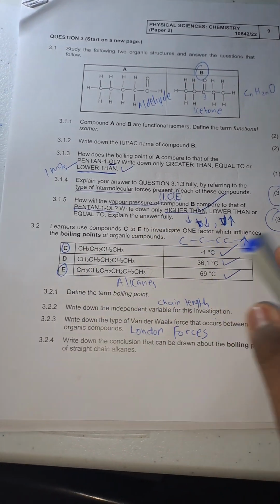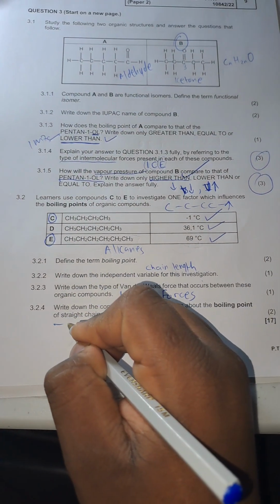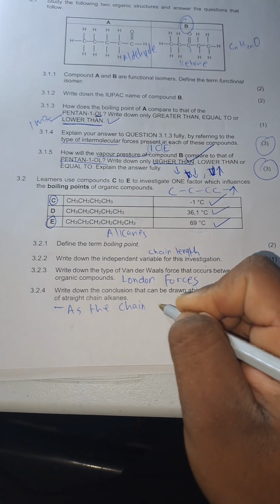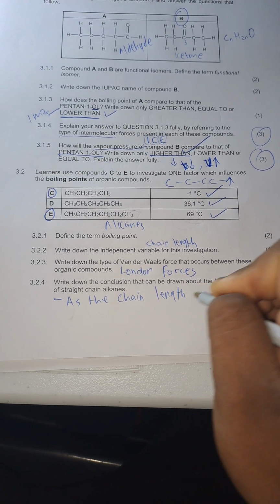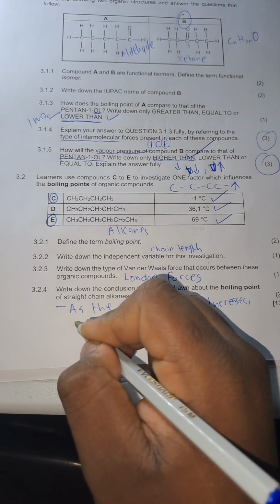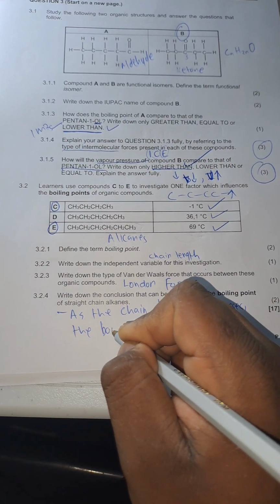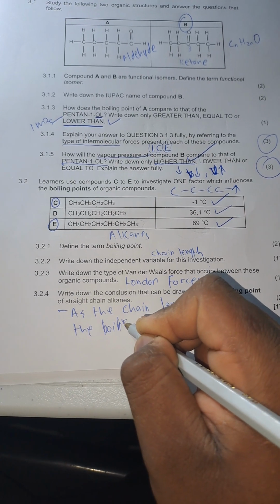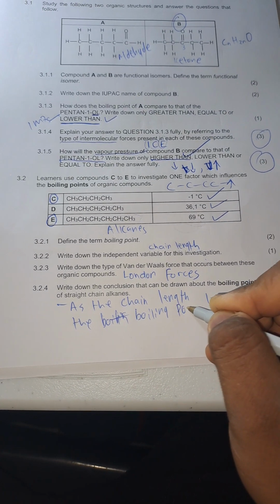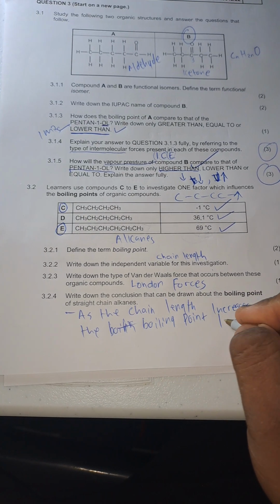I already told you about the temperature, so you can conclude by saying: as the chain length increases, the boiling point also increases.